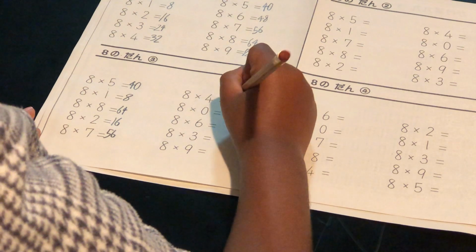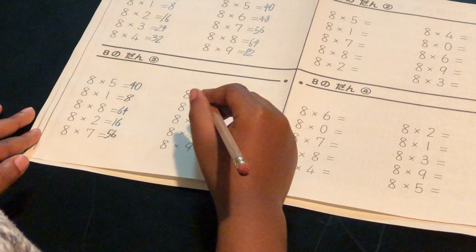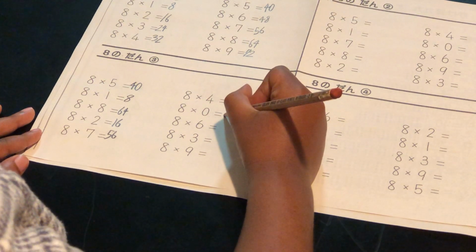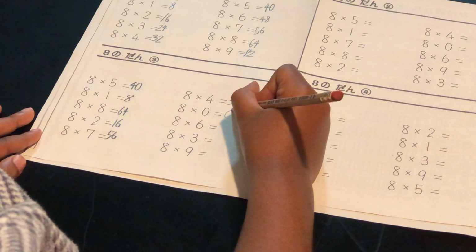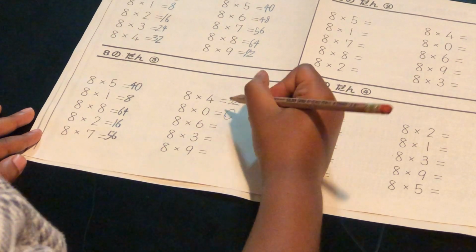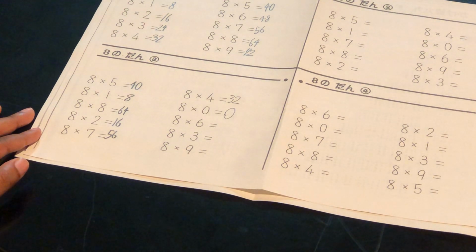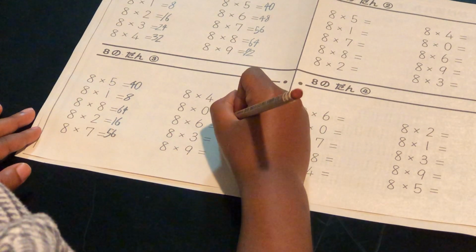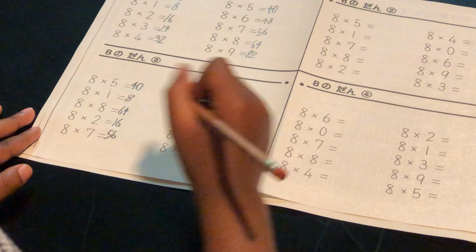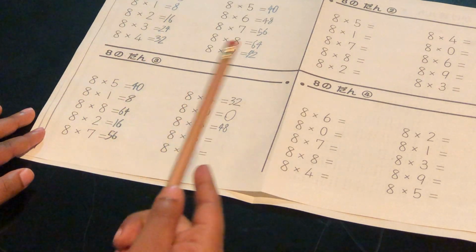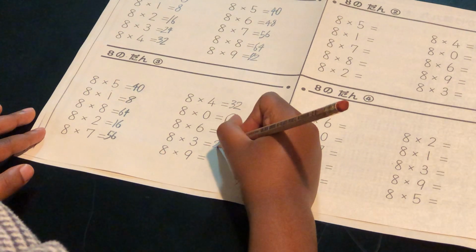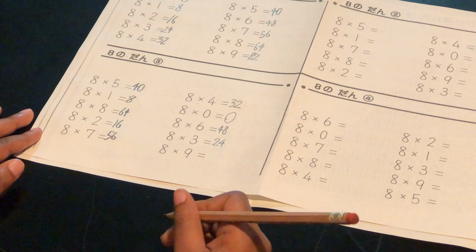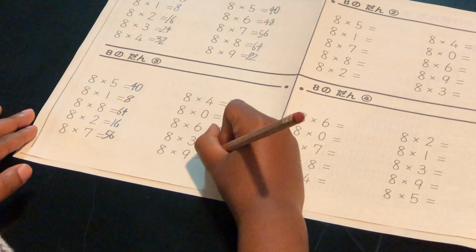Yeah. 32. 8 times 0? Anybody knows this? And you know it too. And that's why you're correct. 8 times 0 is 0. 8 times 6? Oh, wow. This is so amazing of you. 48. 8 times 3? You're correct again. 24. 8 times 9? You know this one. Yeah. 72.